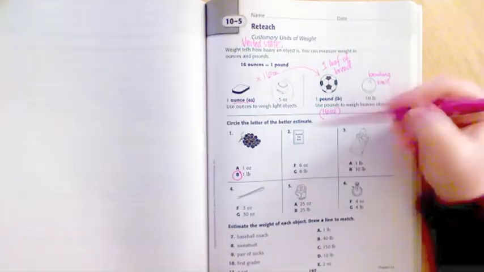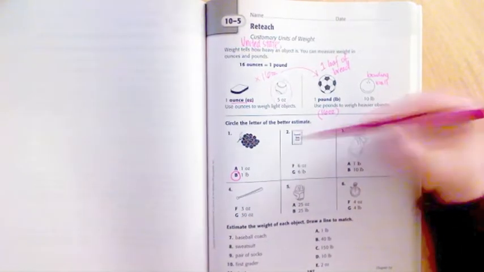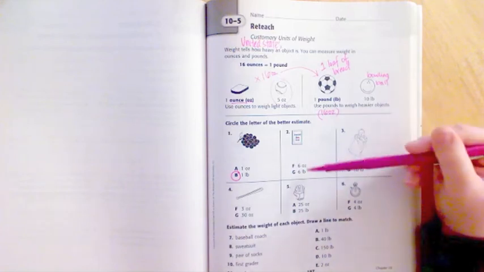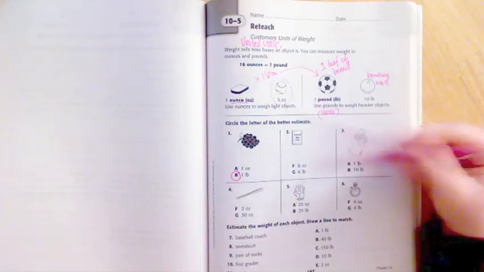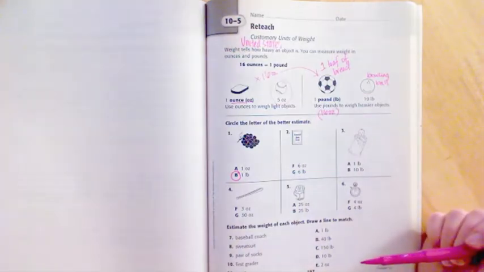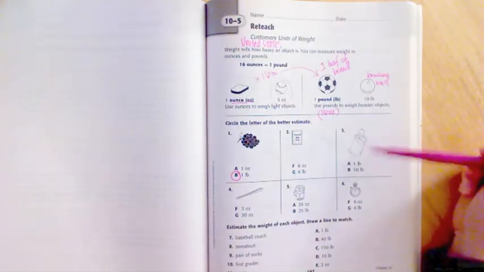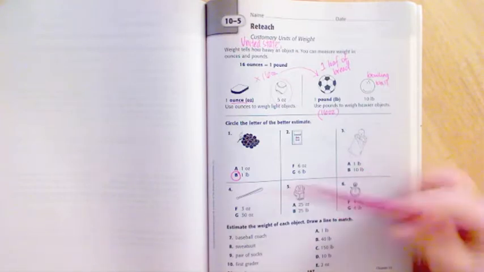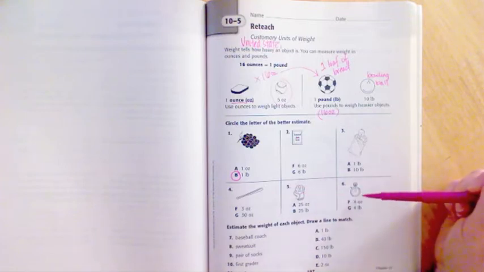Okay, then this is the baseball rule book. Do you think it is 6 ounces, 6 loaves of bread, or 6 pounds? A baby. 1 pound or 10 pounds? A baseball bat, a baseball glove, and a stopwatch. So you go ahead and practice those on your own.